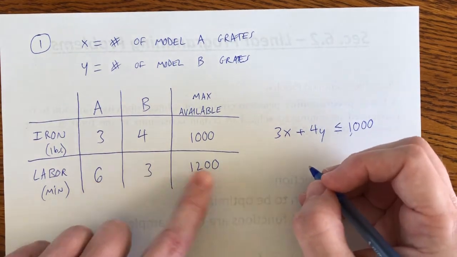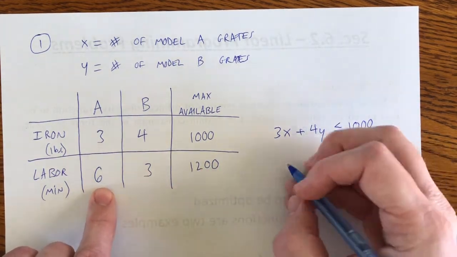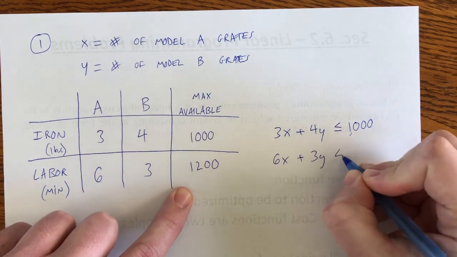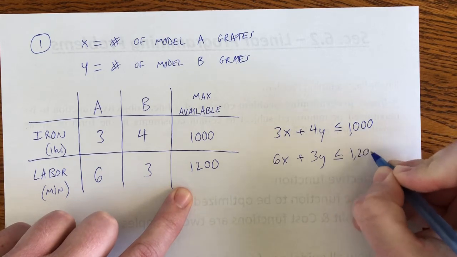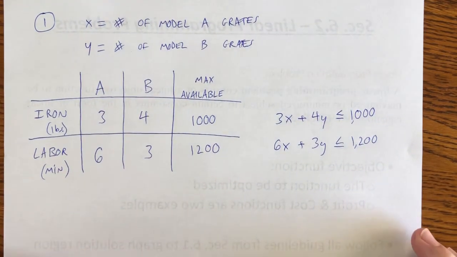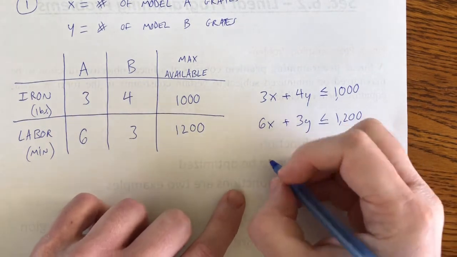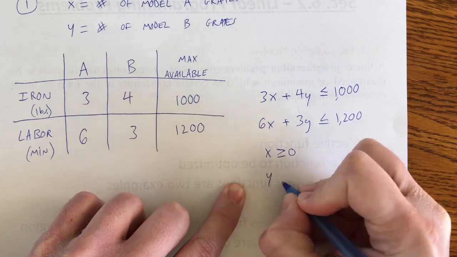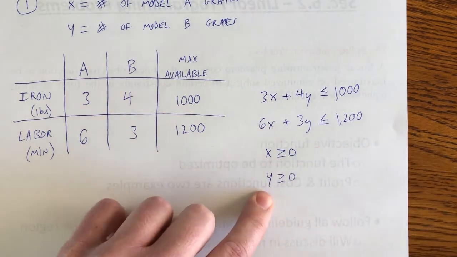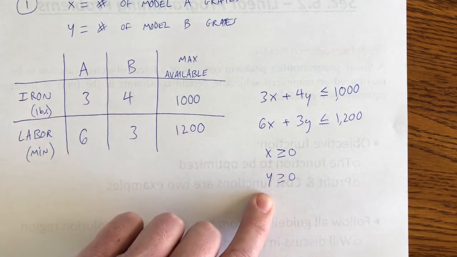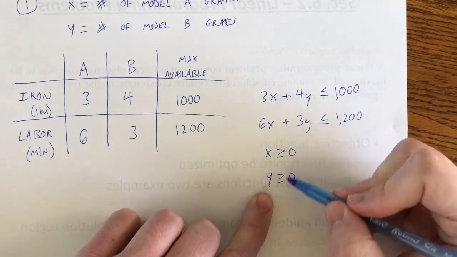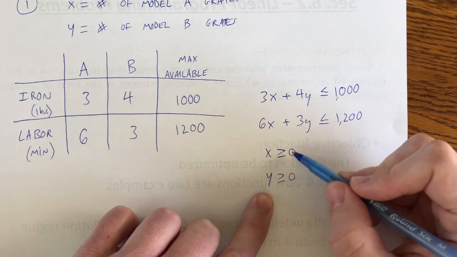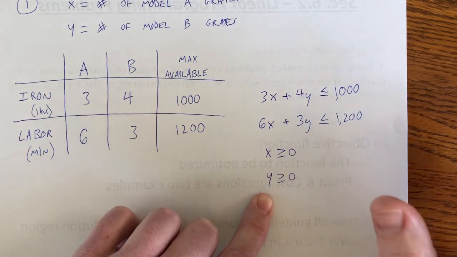Moving to the second row here in this, what is really just a matrix, you'd get 6x plus 3y is less than or equal to 1,200. The other restriction we have to make sure we include would be these two. x has to be greater than or equal to 0, and y must also be greater than or equal to 0, because we're talking about a real life situation here, which means we are only looking at positive x and positive y values. So graphically, this system would only be occurring in quadrant number 1.